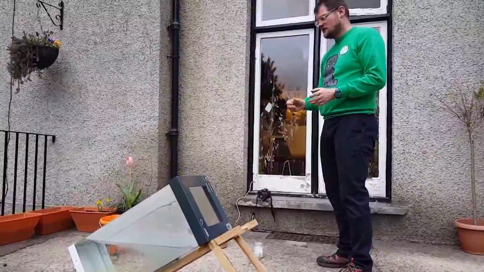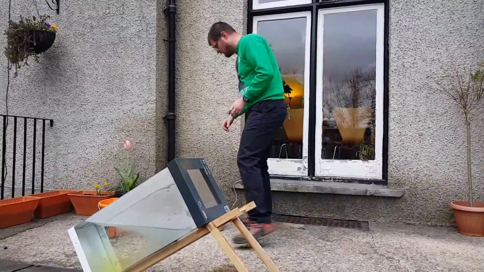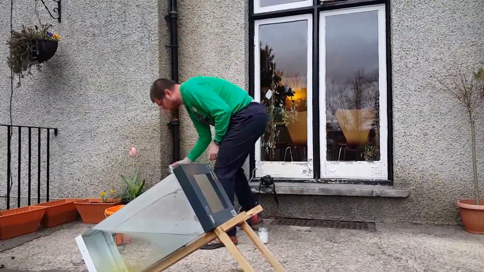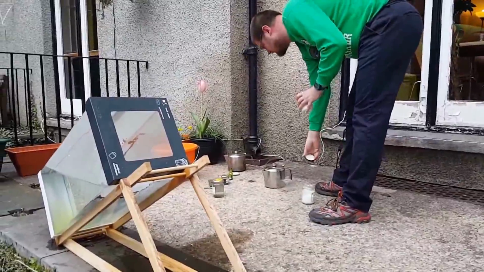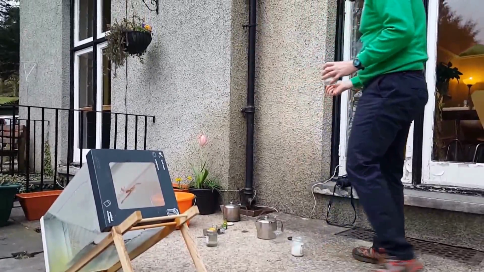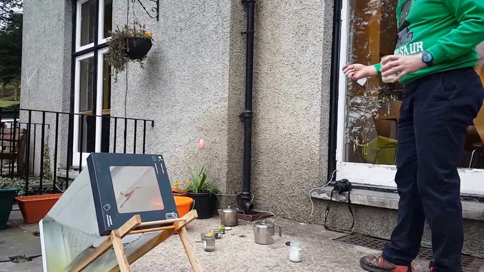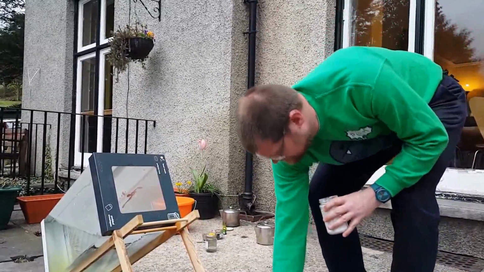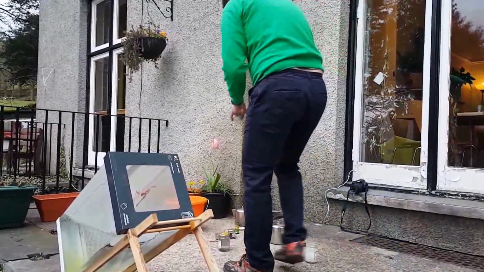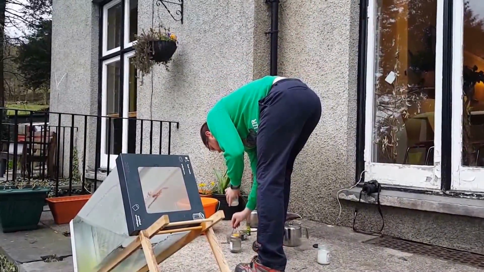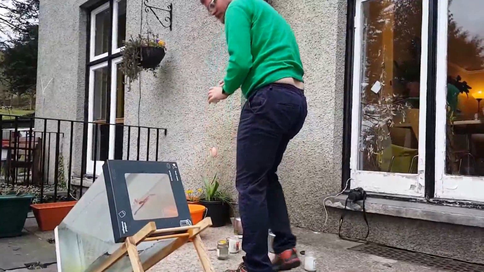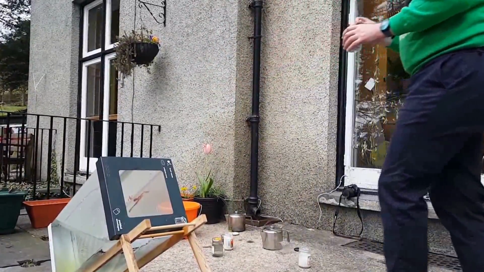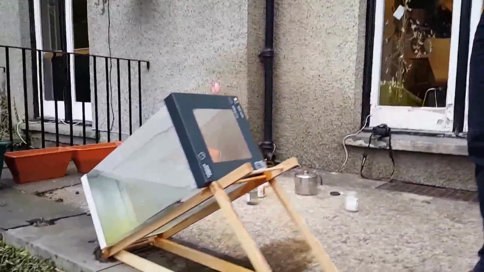Okay, I'll do one more, but this time with the cold water and the white stuff. So you can see the turbidity current. I had a spoon. Hopefully with this one you should be able to see the water go very clearly.